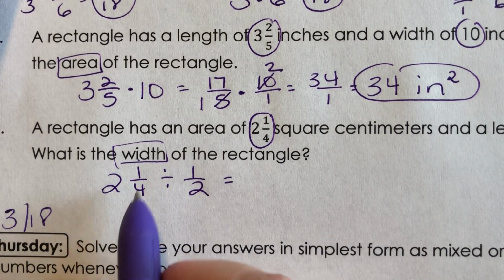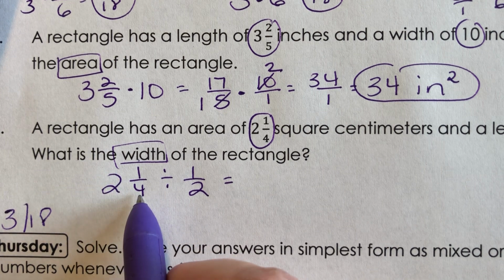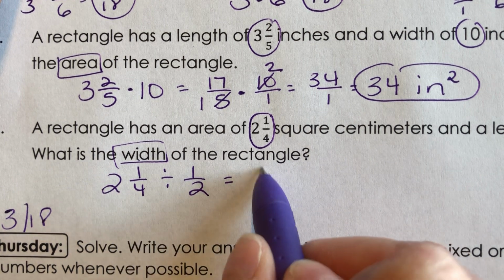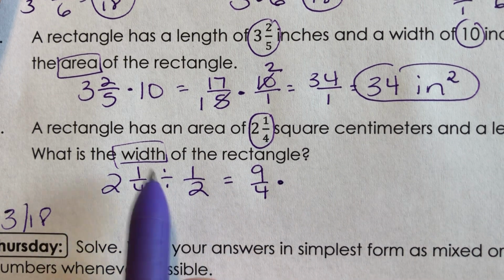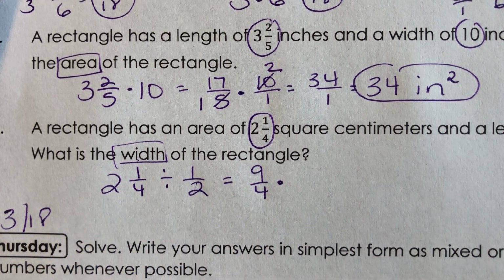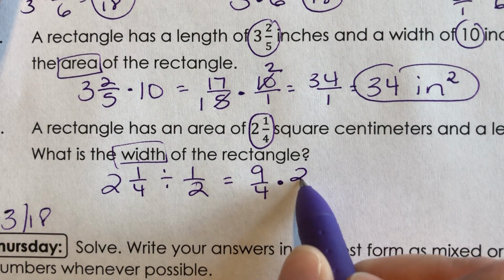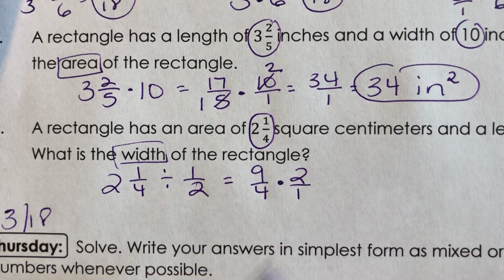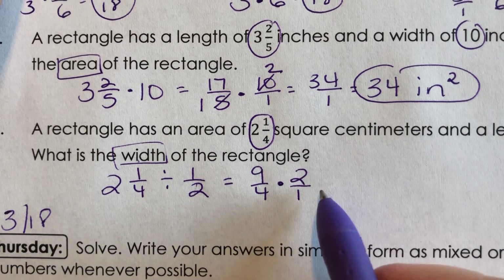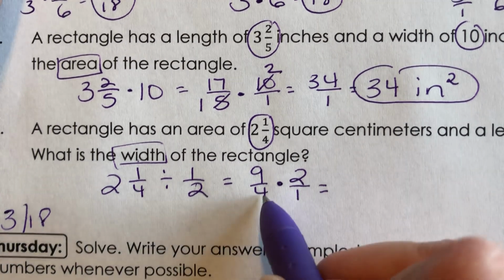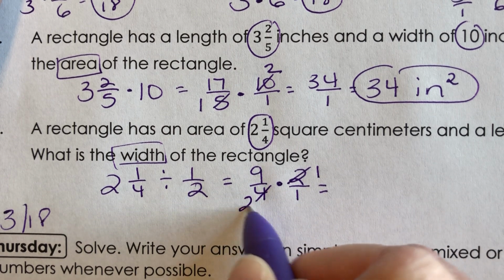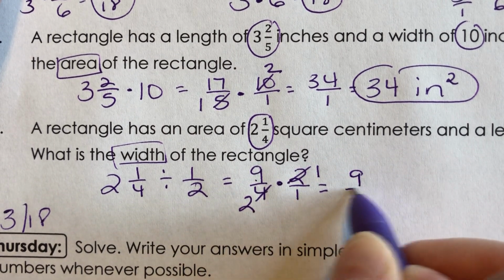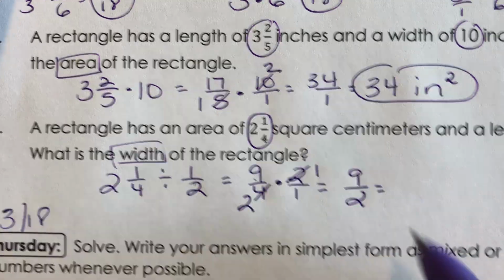So in order to solve this, I need this to be written as a fraction first. So 4 times 2 is 8, plus 1 is 9/4, and I am going to use the inverse. Multiply by the reciprocal of 1/2, which would be 2, and in this case I will put the 1 underneath it because I do have some fractions to multiply. I can cross simplify the 2 and the 4. 2 goes into 2 once, 2 goes into 4 twice. 9 times 1 is 9, 2 times 1 is 2.